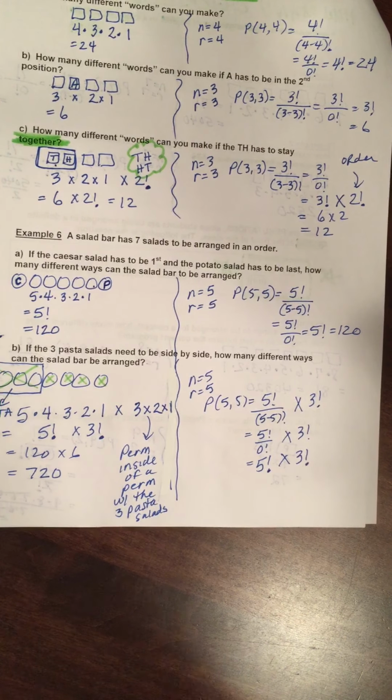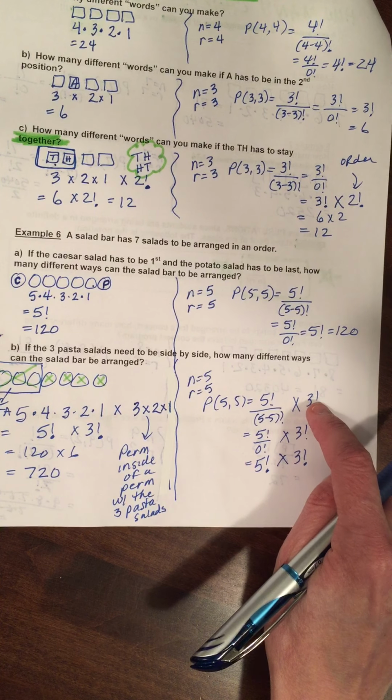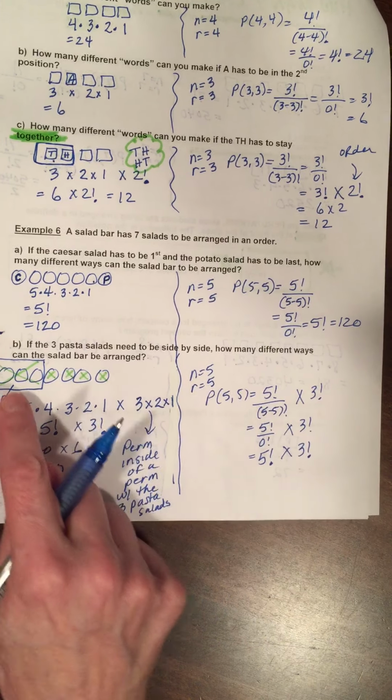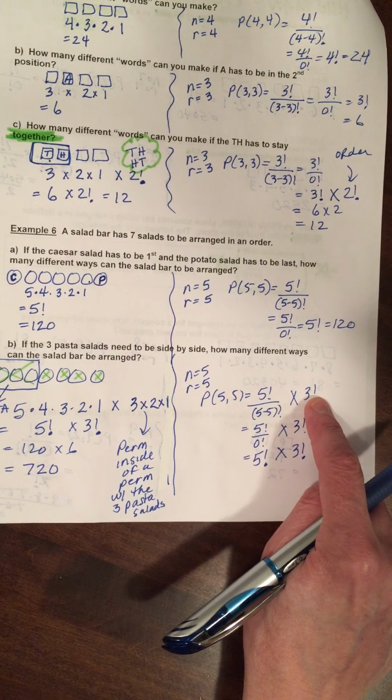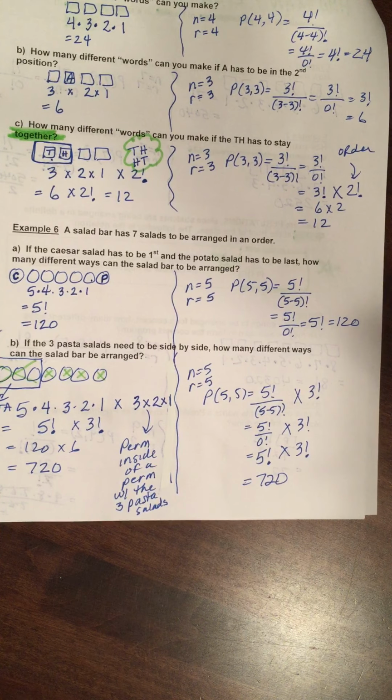Think about it. If I had penne, fusilli, and rotini, it could go penne, fusilli, rotini. It could go penne, rotini, fusilli. It could go rotini, penne, fusilli. So within the arrangements of the salads, the pasta arrangement could end up being 3 factorial for a beautiful 720.